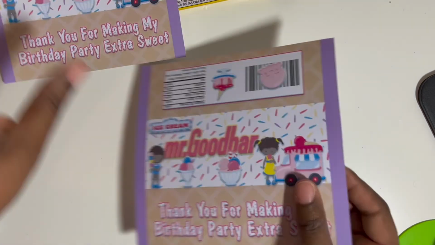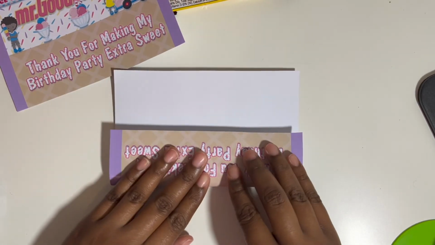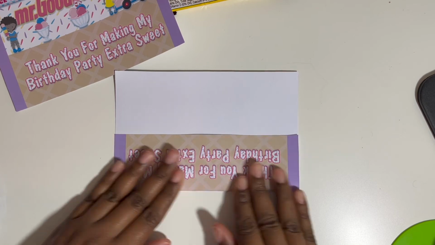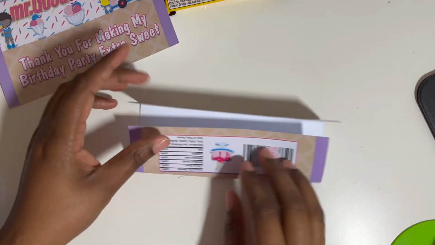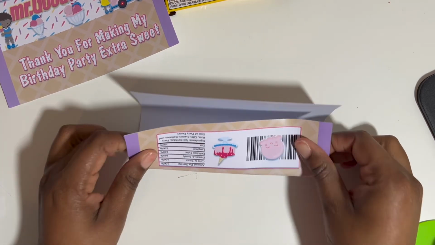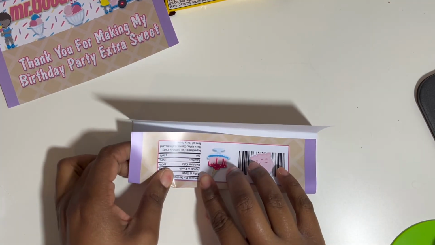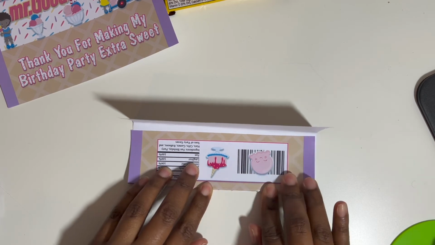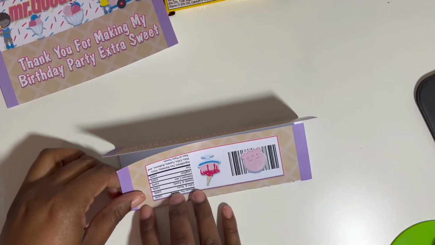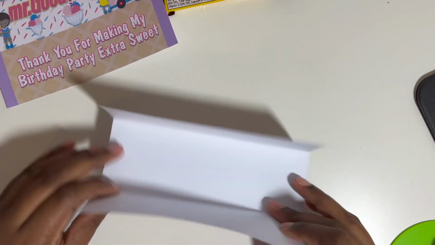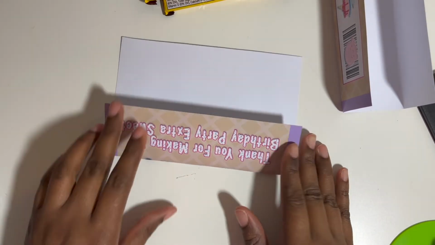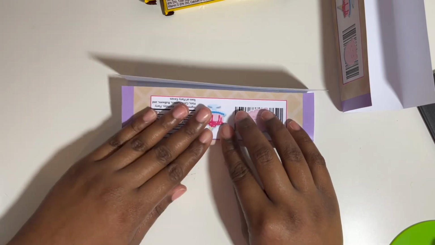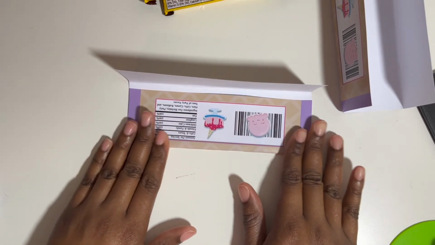So now we're going to just create the crease. And this paper is only glossy on one side. Both sides are not glossy. You don't want to put a hard crease just like I did. We're trying this paper out for the first time. So far, so good.